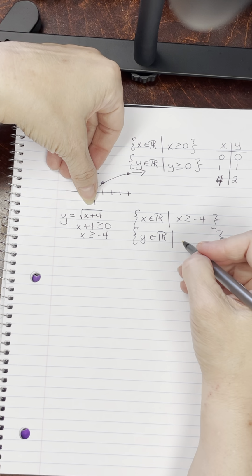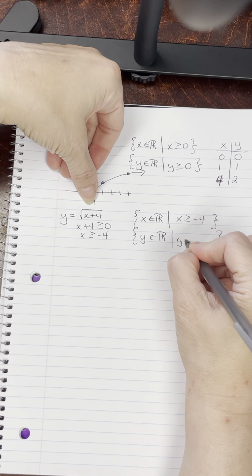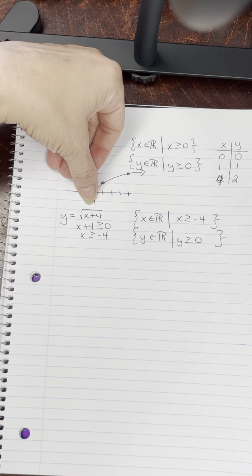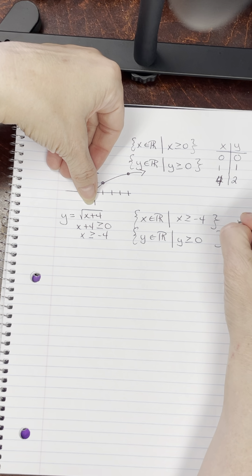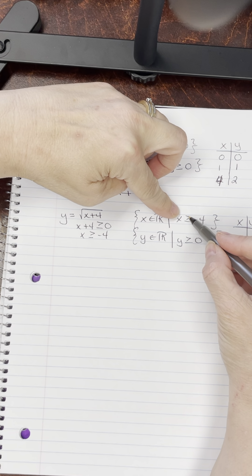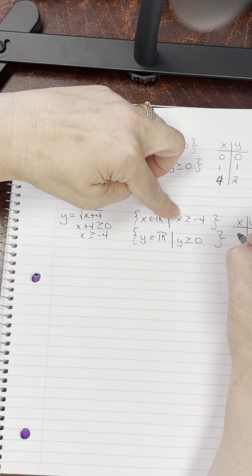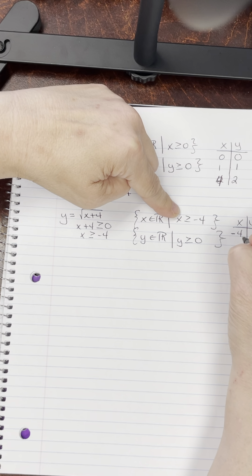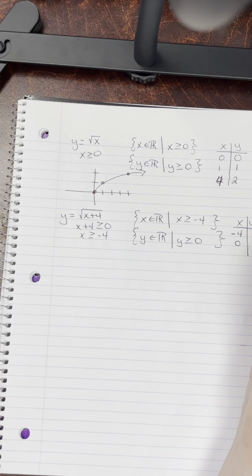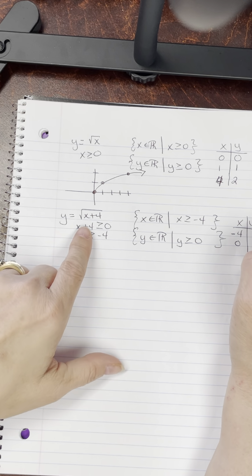And then what kind of answers did we already say? We cannot spit out negatives, so this has to be greater than or equal to 0. Just making sure I didn't have any mistakes there. Yes, and graph. So I'm going to do an XY chart. Again, I'm going to follow my limitations of what I can plug in. Things must be greater than or equal to negative 4. So let's do negative 4, 0, and I'm not sure what my other choice is here. I'll play with another choice in a moment.